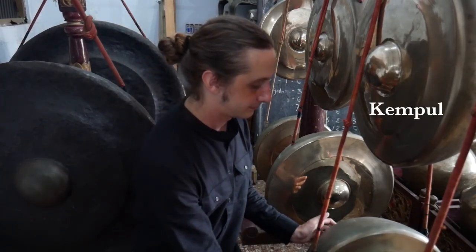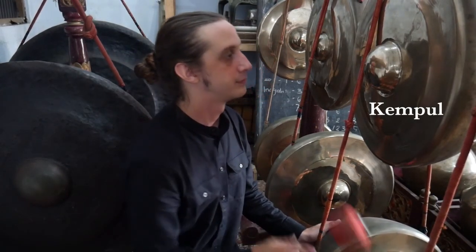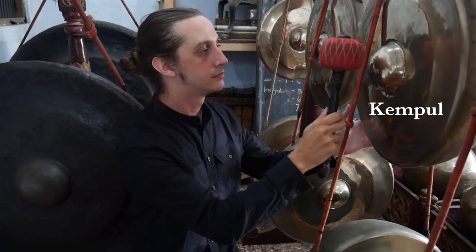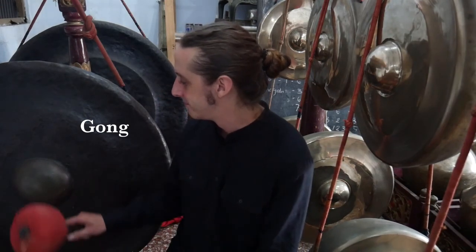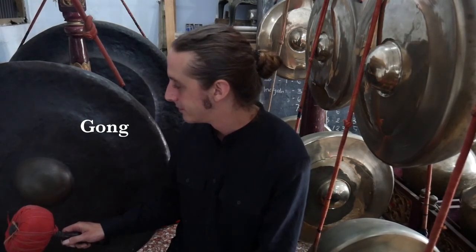The next colotomic instruments that we have are all of these hanging gongs around me. The smaller gongs are referred to as kempul. And finally, the most important instrument is the large gong, also just called gong, or sometimes called gong besar or gong ageng, which just means big gong. This instrument marks both the start and the end of every cycle.